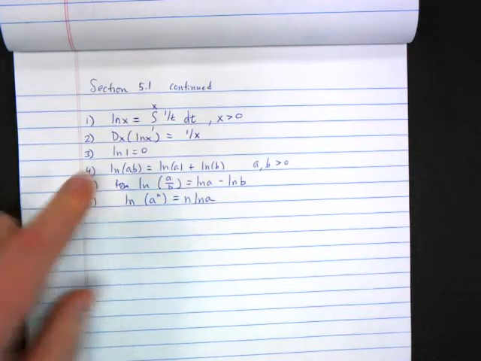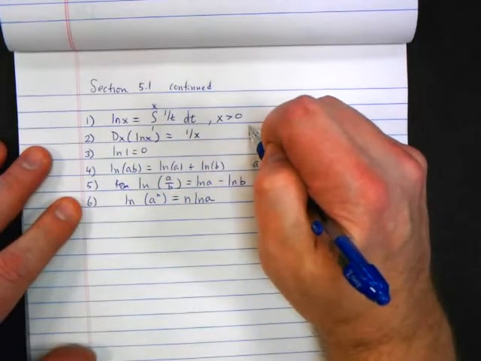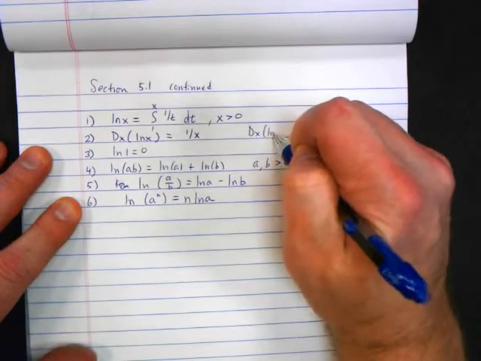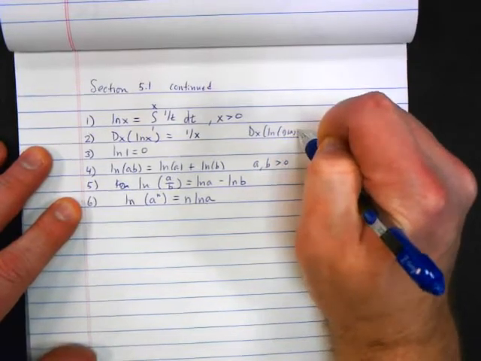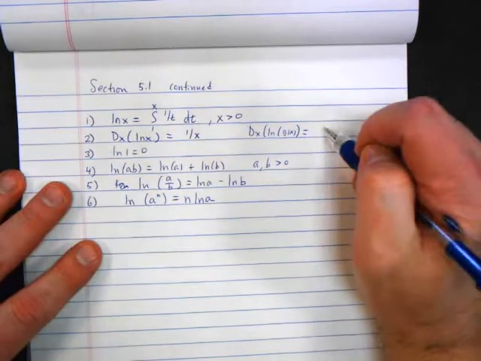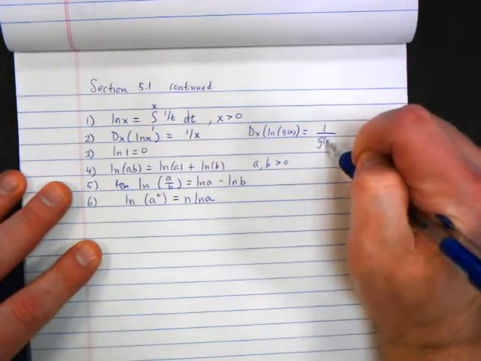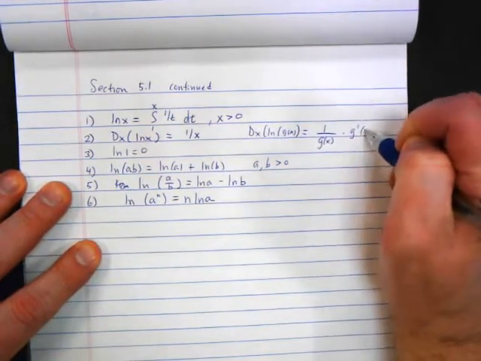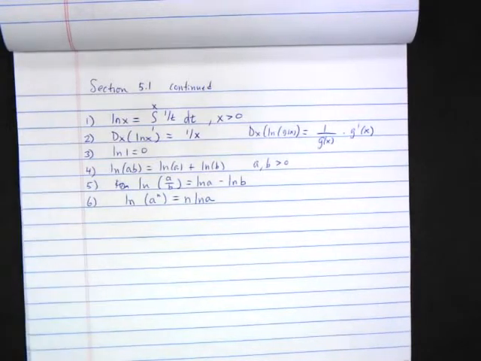Oh, and under this derivative one, I probably should have added this. What happens if you didn't have just the letter x in there? What if you had some other function? It was 1 over g of x times g prime of x, and that came from the chain rule. All right, so I think those were all of our important rules, the ones we're going to use today primarily.